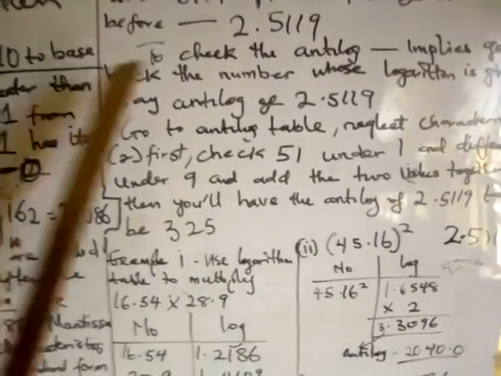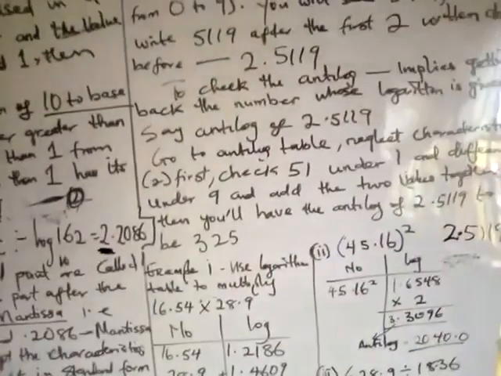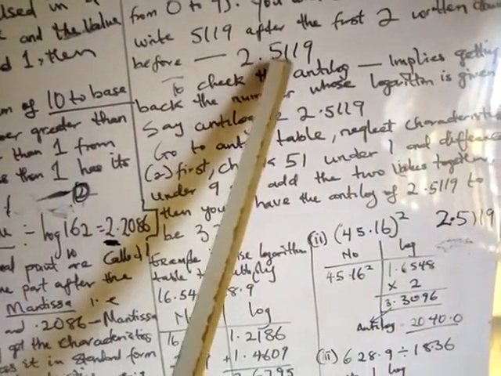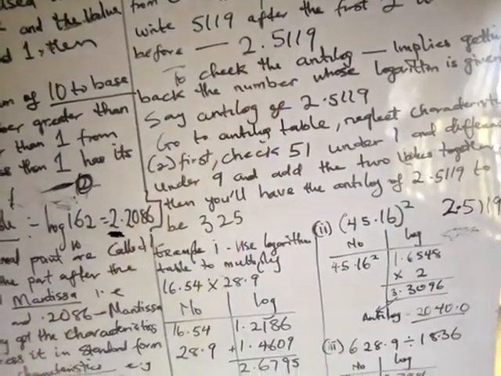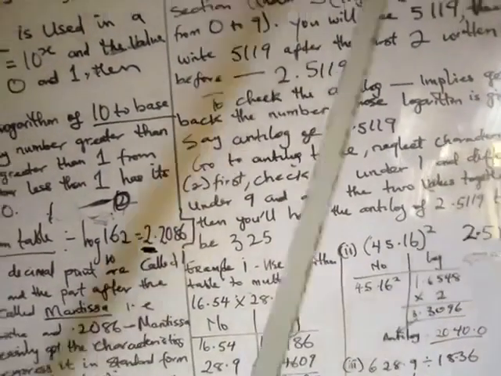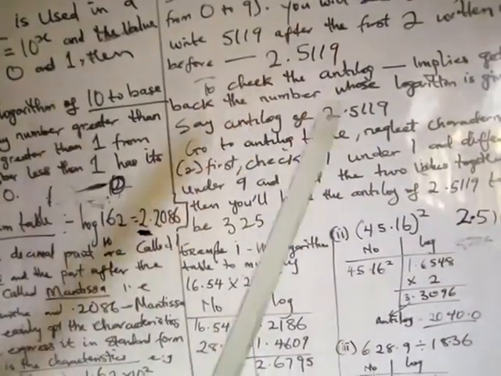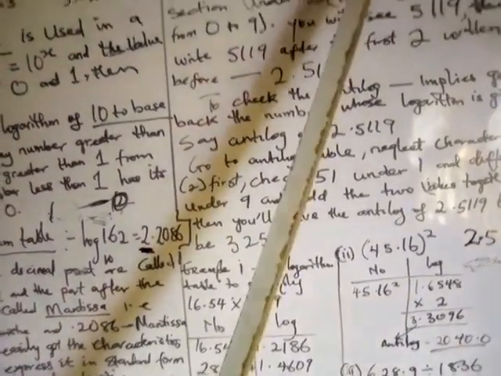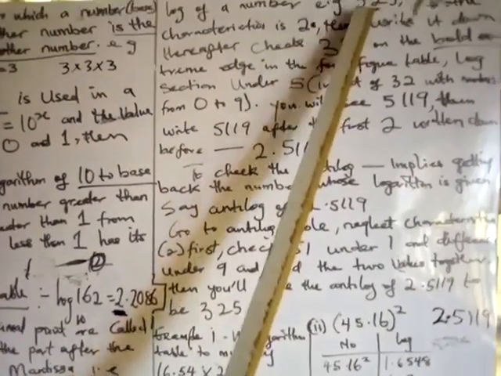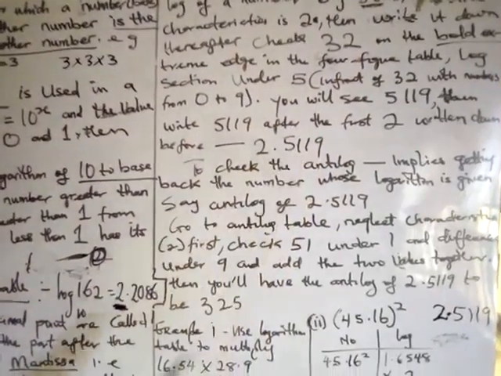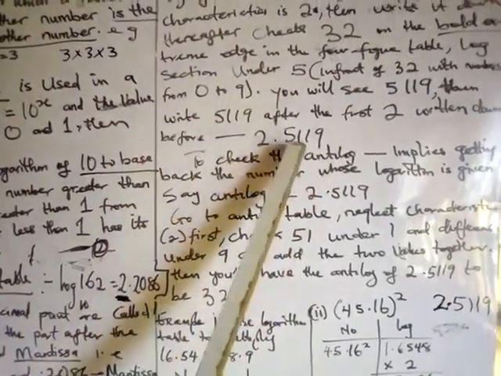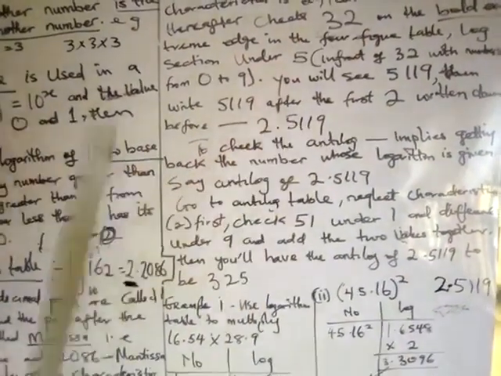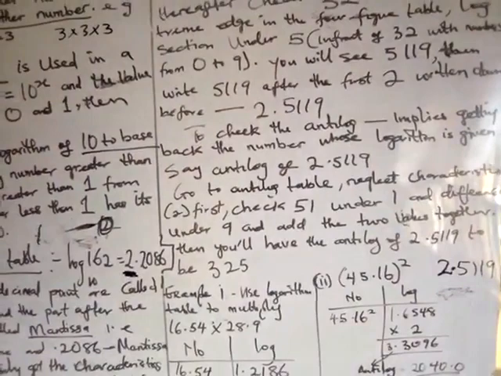So the anti-log implies getting back the number whose logarithm is given. Let's say you are given this number. We want to get the number we started with, which is 325. If you find the anti-log of this, you should be able to get 325. If this 325 is given to you, you go and find the logarithm. If you find the logarithm, you get 2.5119. But if you are given 2.5119 and you want to get the number that gives this, then you find the anti-log. So it's just like opposites.